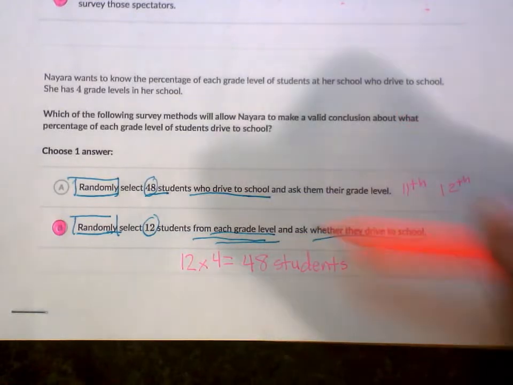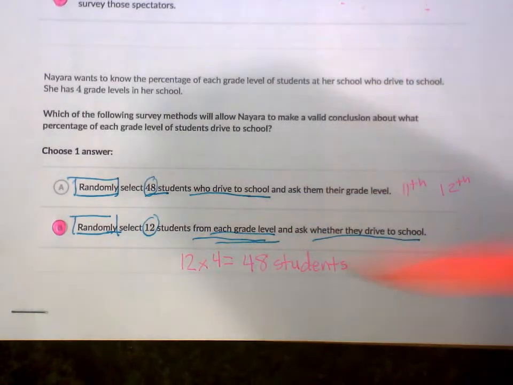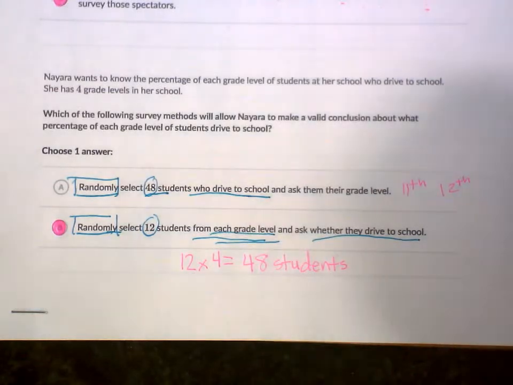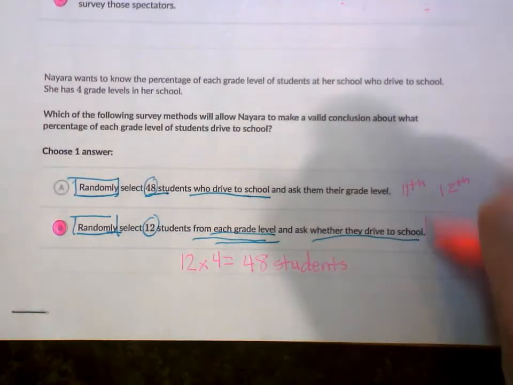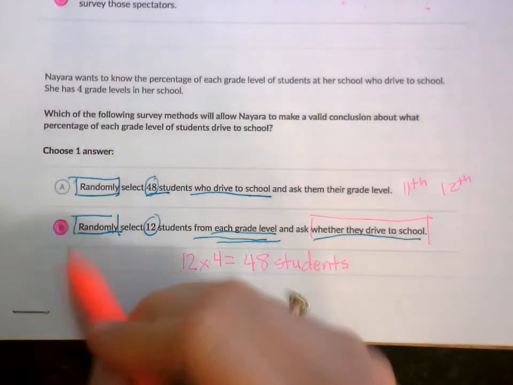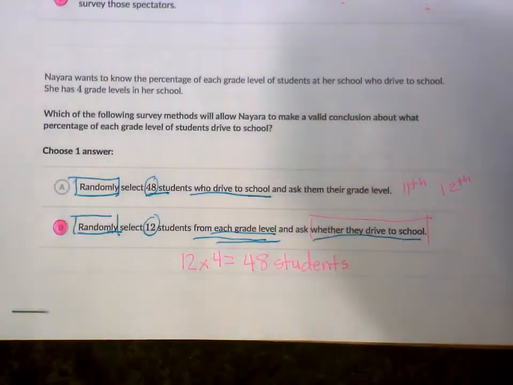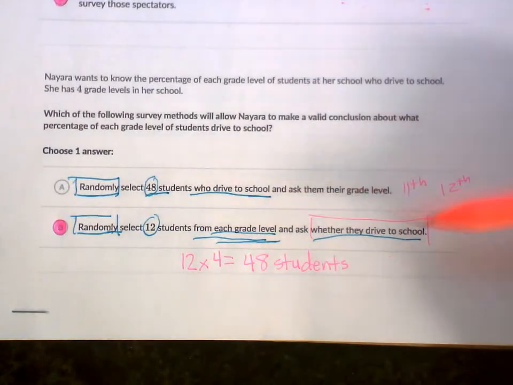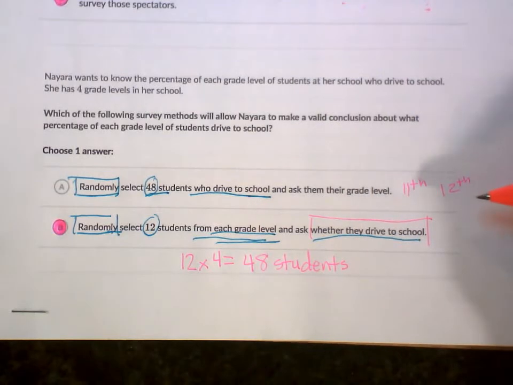But what's important is that you're surveying 12 ninth graders randomly, 12 10th graders, 12 11th graders, 12 12th graders, and then saying, do you drive to school or not? This one is much more accurate. Where, of course, the people that drive to school are going to be older, so it's going to skew it. It's going to make it not as valid.